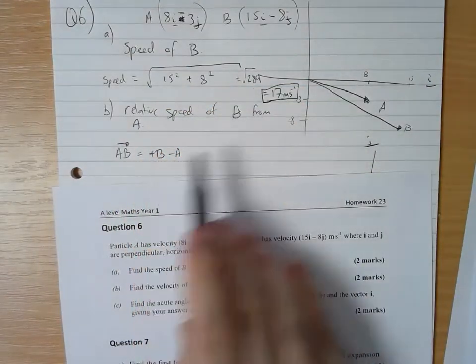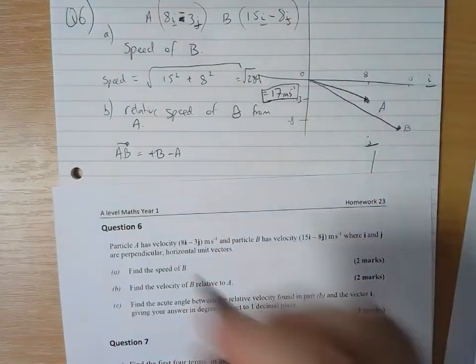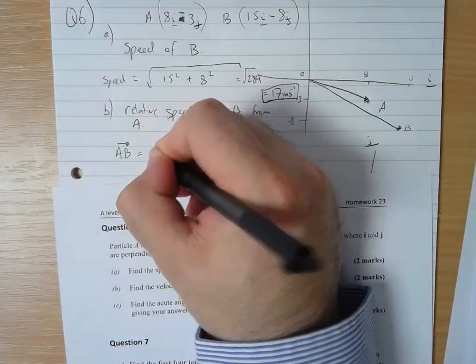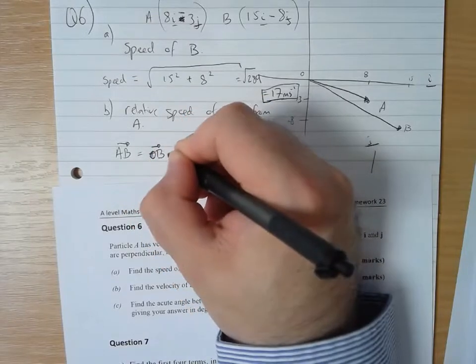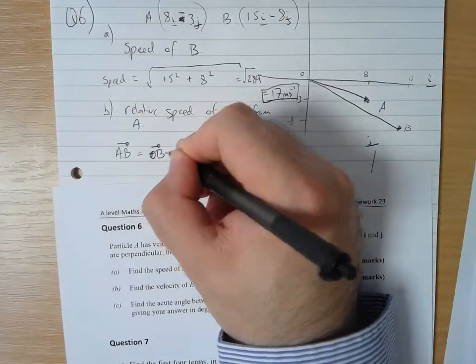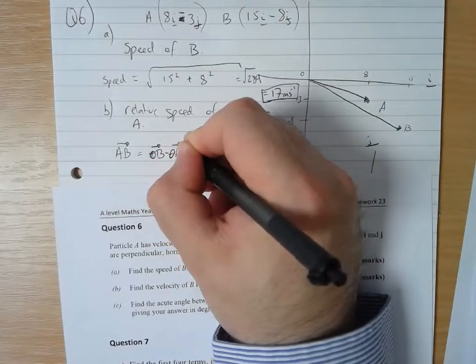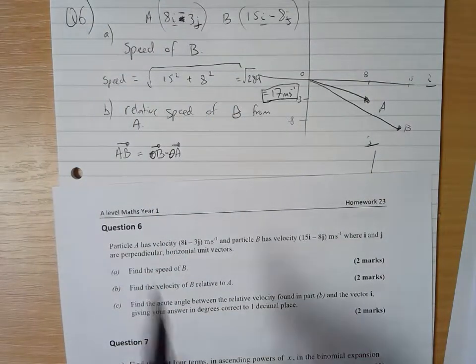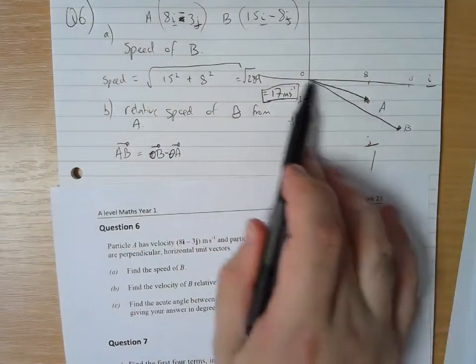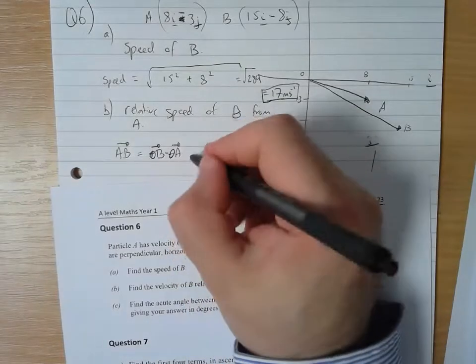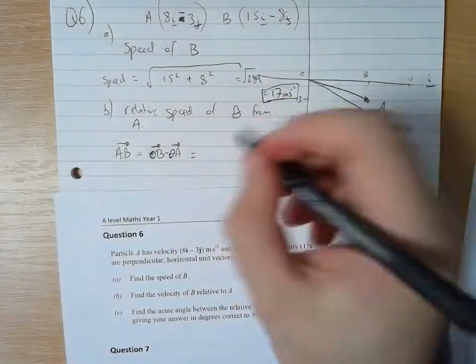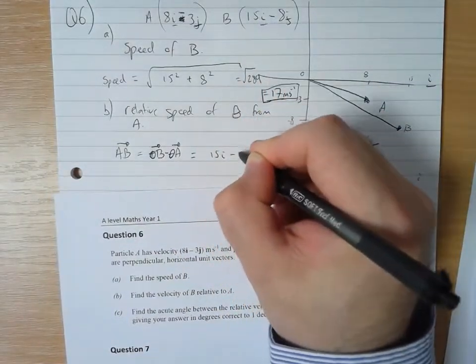If you think about it, we can always go back to the origin. So it's OB minus OA. So we go back to the origin, then we go forward to B. So this is this one, 15i minus 8j.